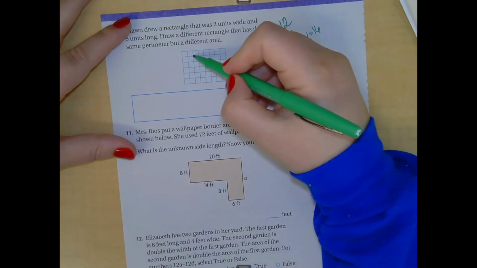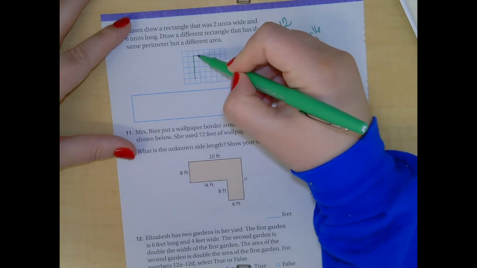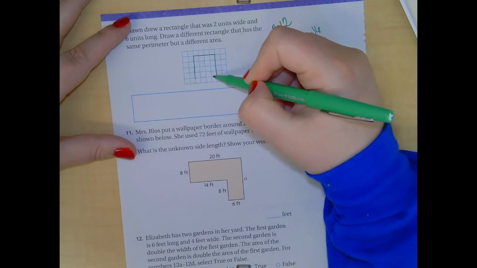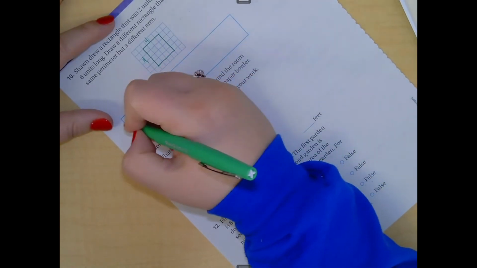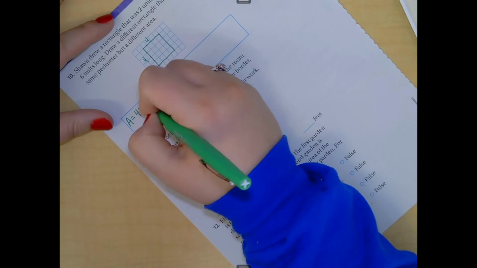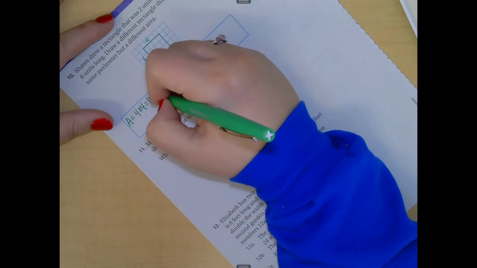So let's do 4 and 4. 1, 2, 3, 4. 1, 2, 3, 4. So I have 4 rows of 4. So then that means that my area is 4 times 4 equals 16 square units.